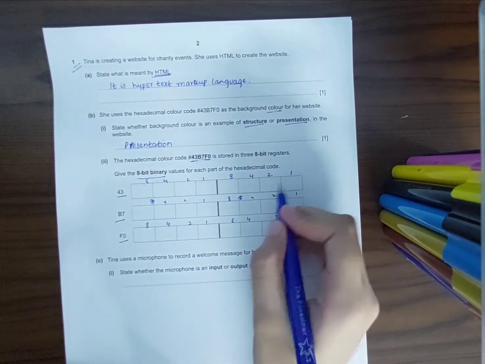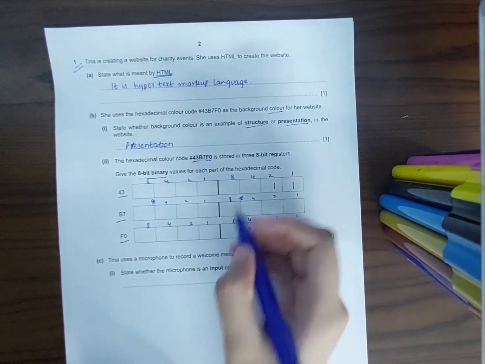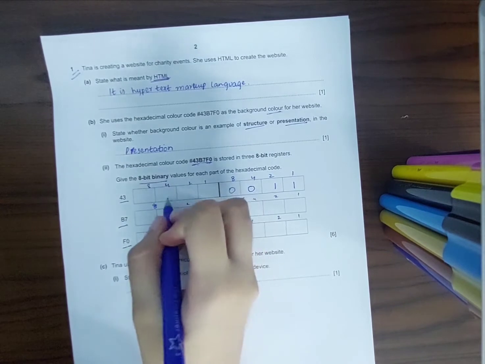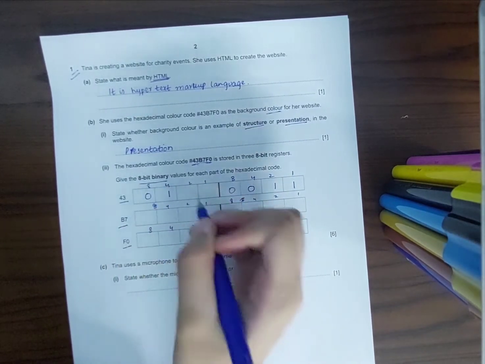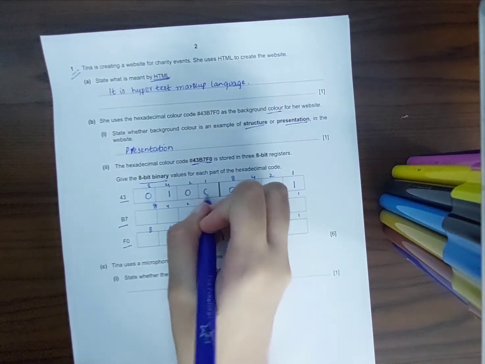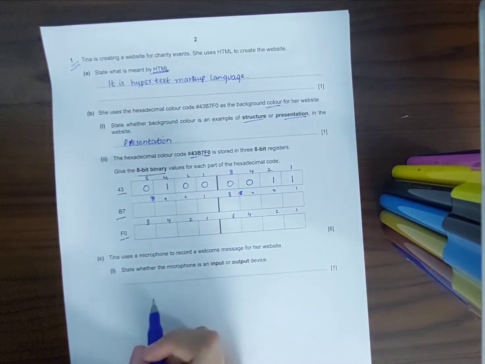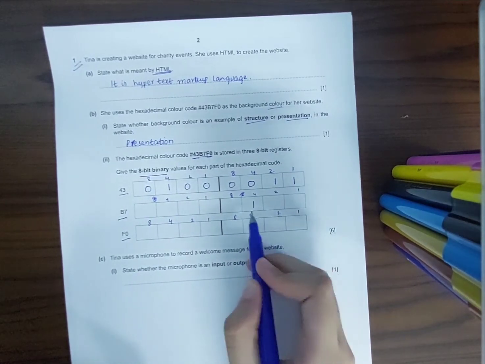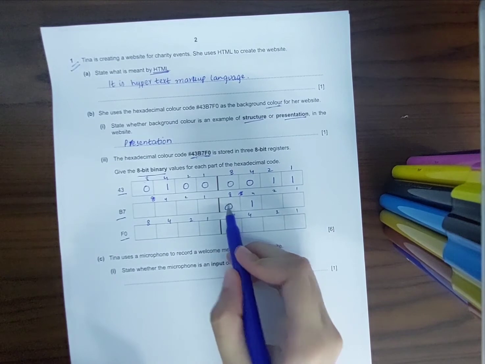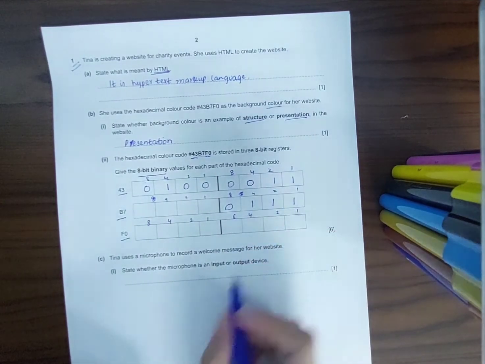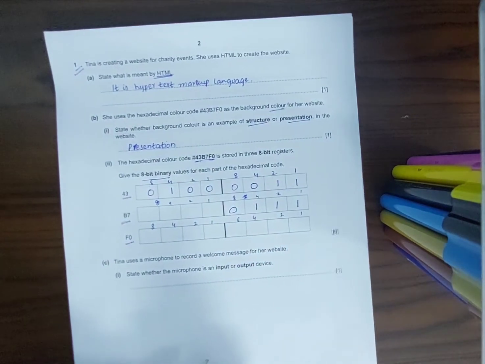For 3, if you add 2 plus 1, this will give a value of 3, and all the others would be 0. Then for 4, you put a 1 because we usually regard the 1 values only, and the others would be 0. Then 7, how could we make 7? We have to make a combination. We cannot use 8, so we put a 0 over here, and then 4, 5, 6, 7. So 4 plus 2 plus 1 is 7.